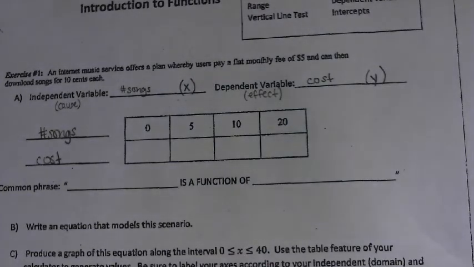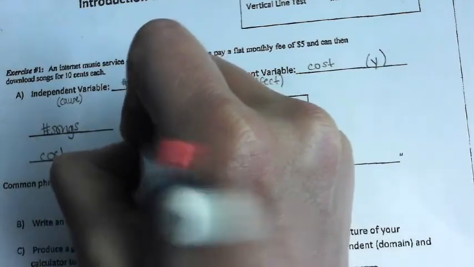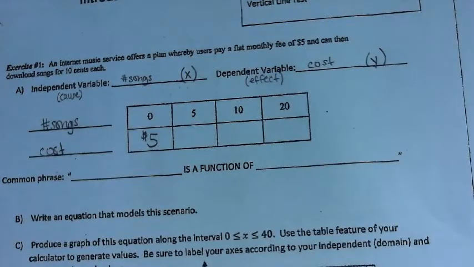Angela? Not quite. Read that scenario. What's that? $5. Very good. So the reality of that is you can sign up for a monthly Netflix subscription and never once watch a thing, and you still have to pay your fee, correct?